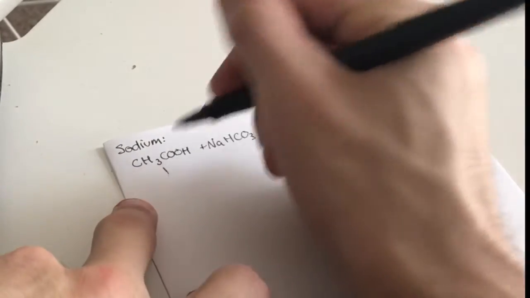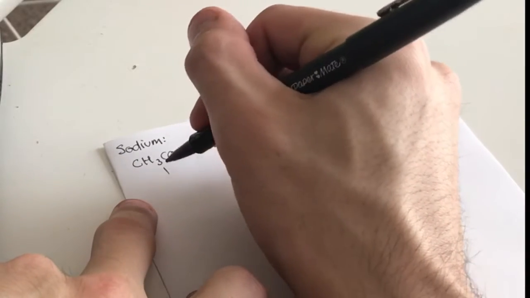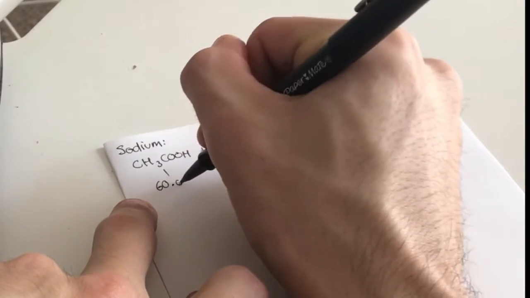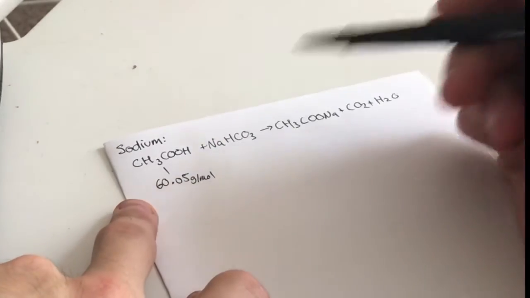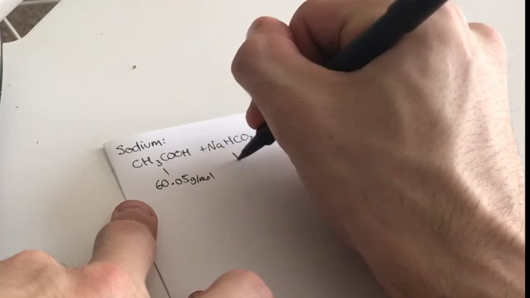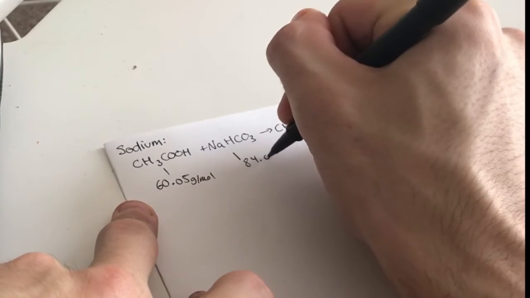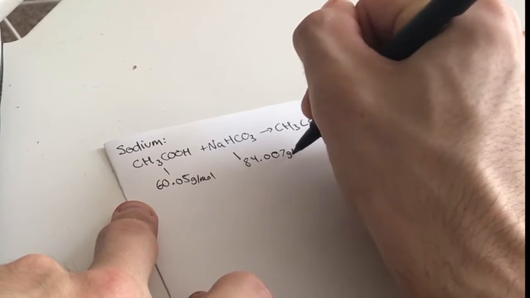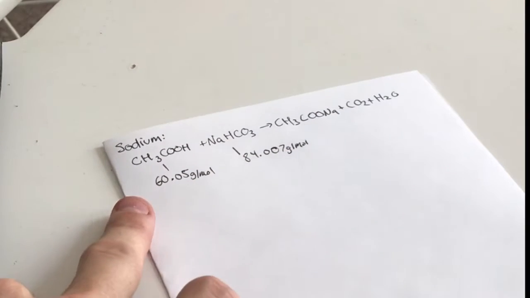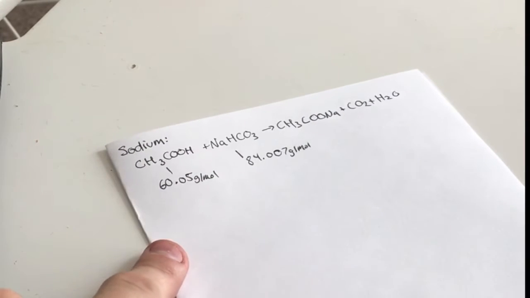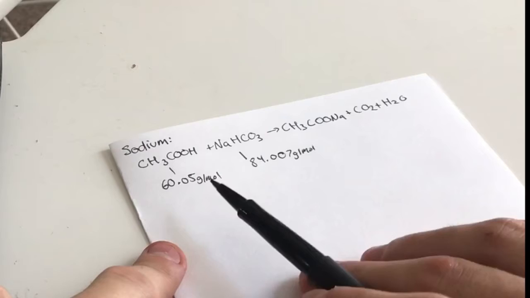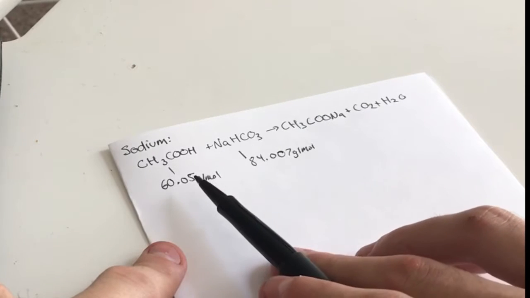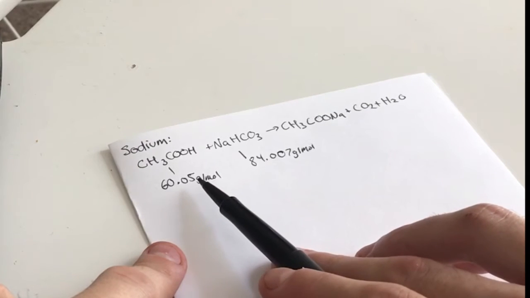So the molecular mass of the acid, looking online, is 60.05 grams per mole. And only because we need to figure out this as well, we need the molecular mass for this as well, which is 84.007 grams per mole. That's a good way of understanding it: it's basically how much is in 1 mole of each of those substances. So in 1 mole of the acid, we're going to have 60.05 grams of acid.